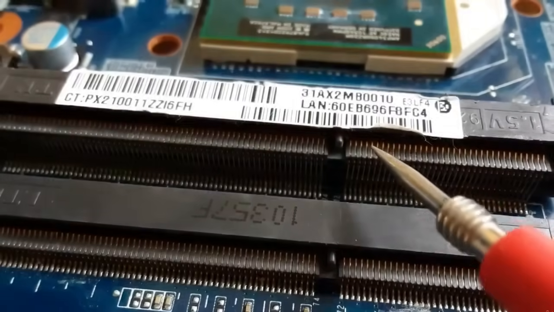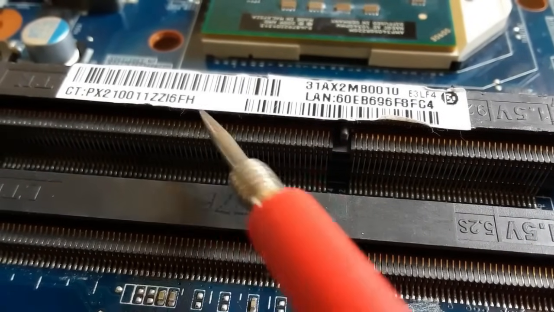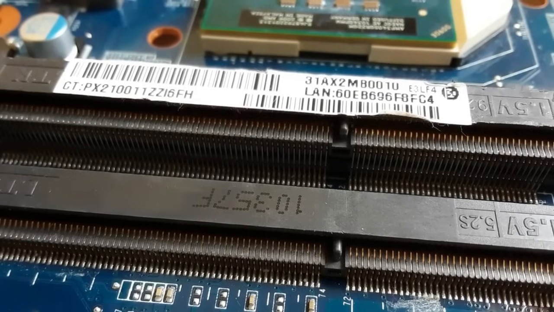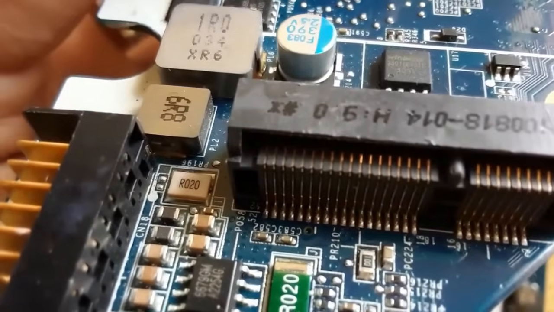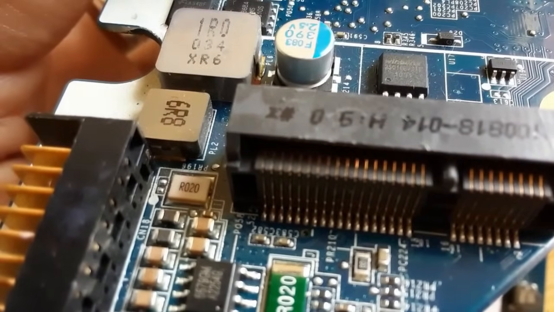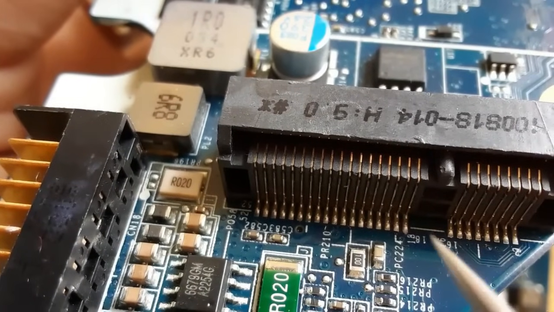As you can see, sometimes you can find a bad memory slot. If you have a bad memory slot, the laptop cannot be operated or you can get no power in the laptop. The same working principle. This is the network card slot, as you can see.